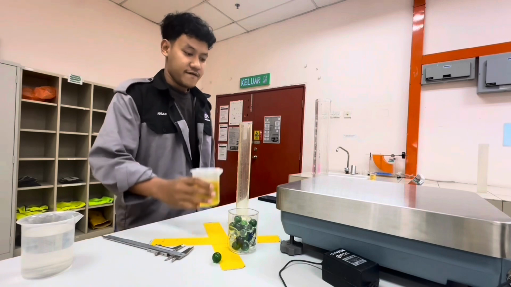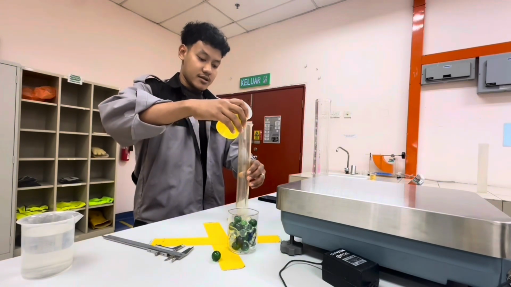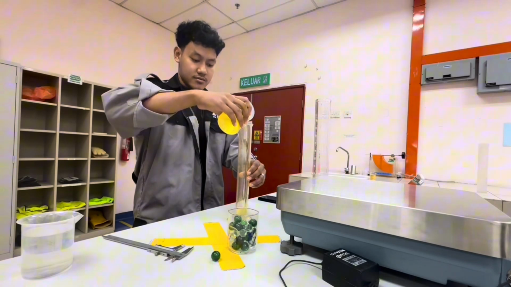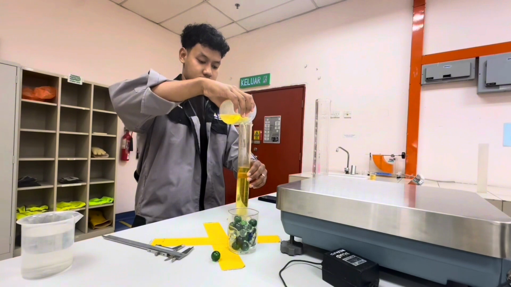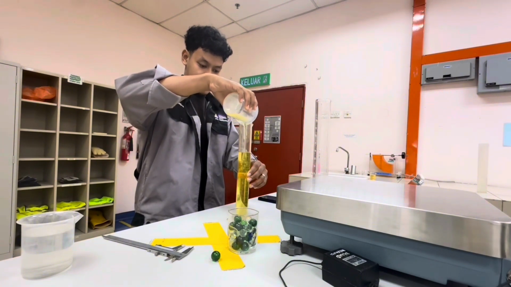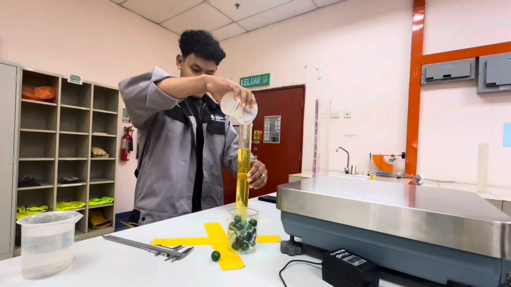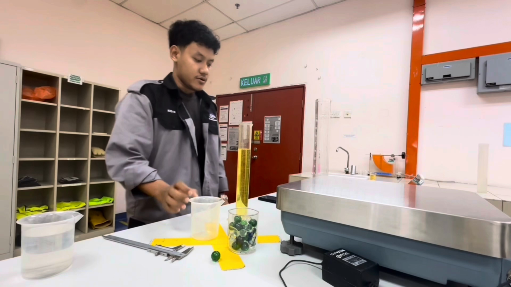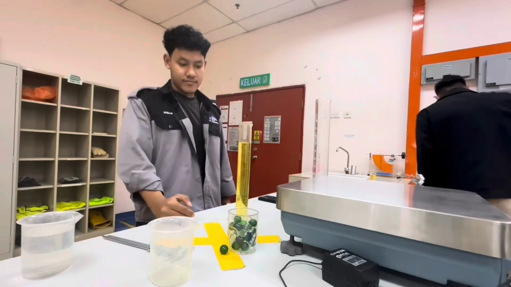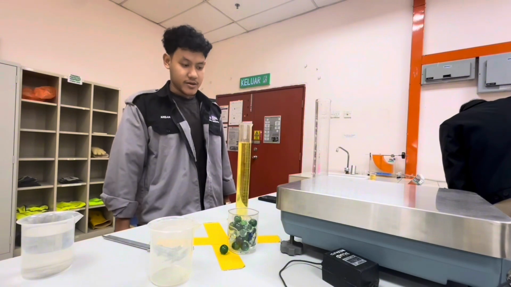Then fill the oil into the measuring cylinder until the desired level. Okay, next step, for this one the volume is 250 ml.